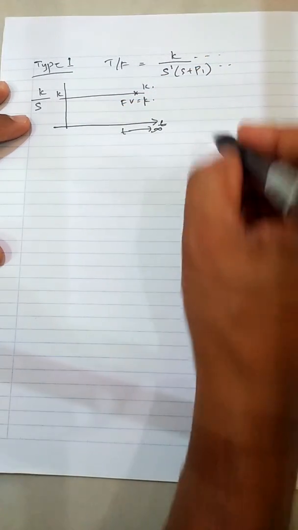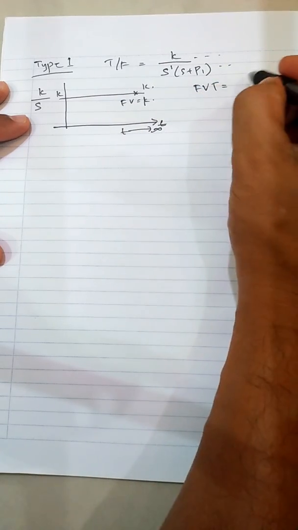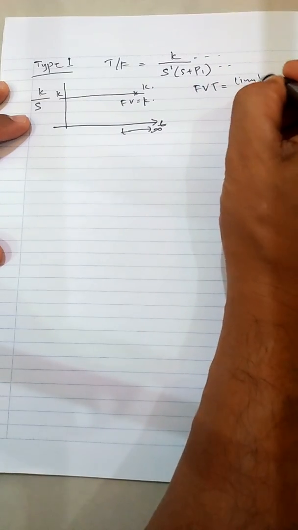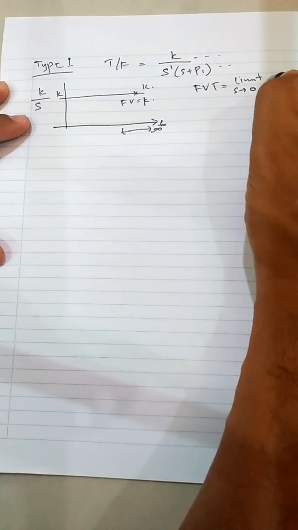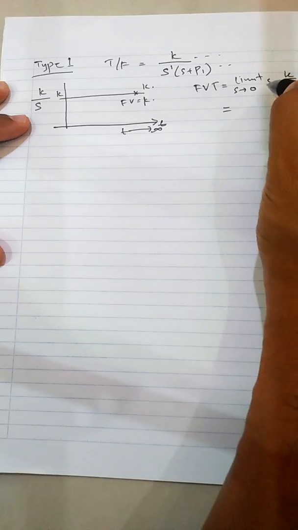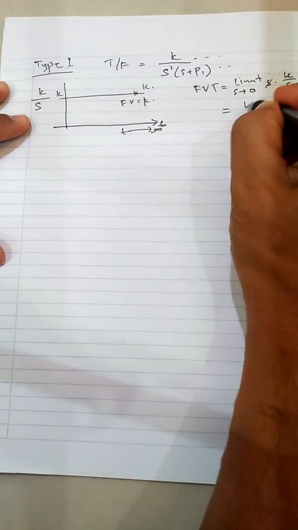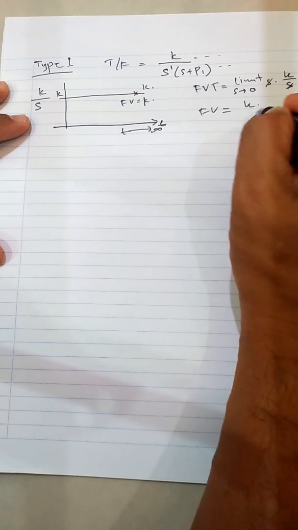Again, we can use the final value theorem, which is equal to limit as s approaches 0 of s times K over s. This will be equal to K. So the final value is equal to K, constant.